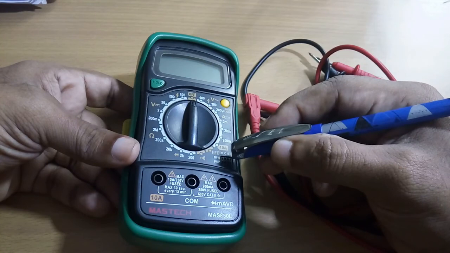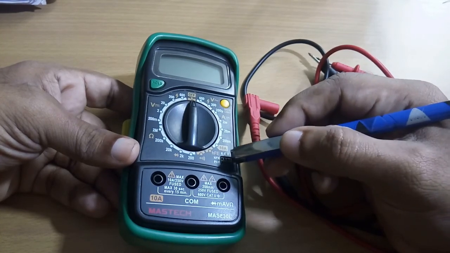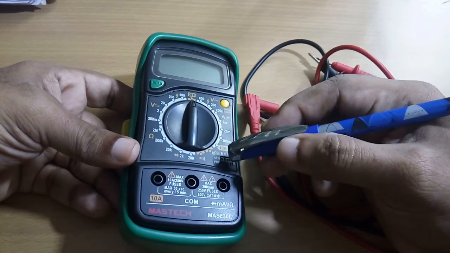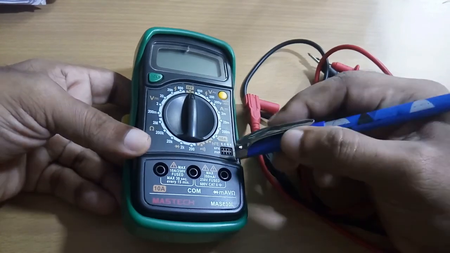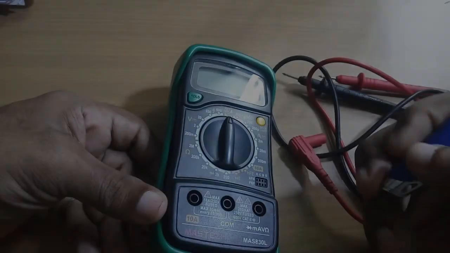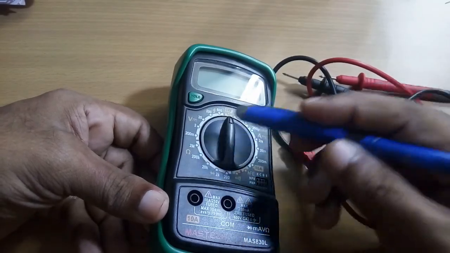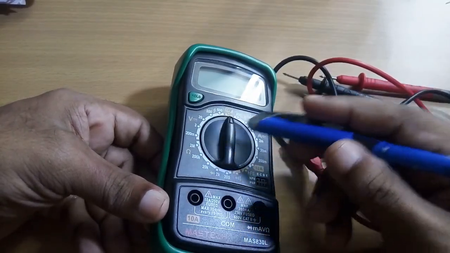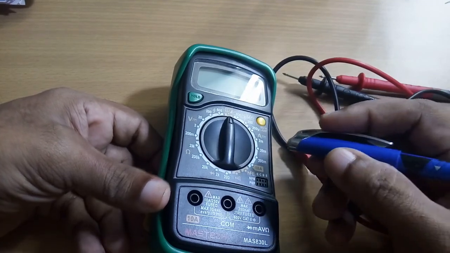It's used for placing the transistor. We have slots for NPN and PNP transistors. So these are the different values that we can measure using this multimeter.